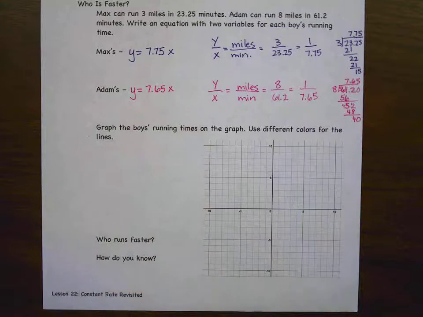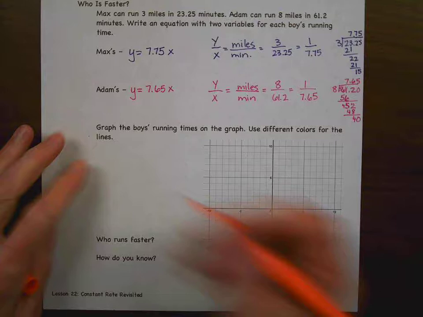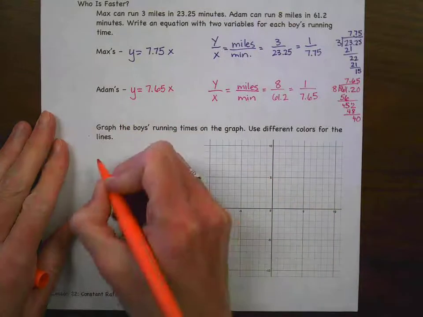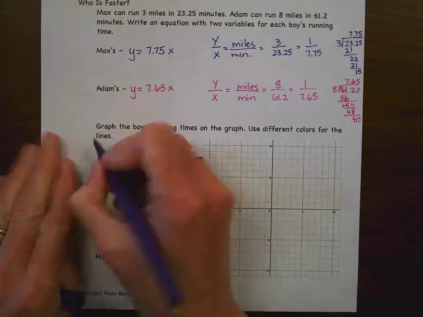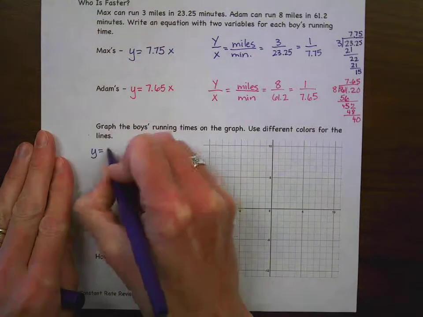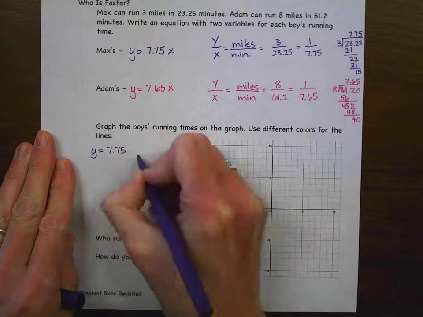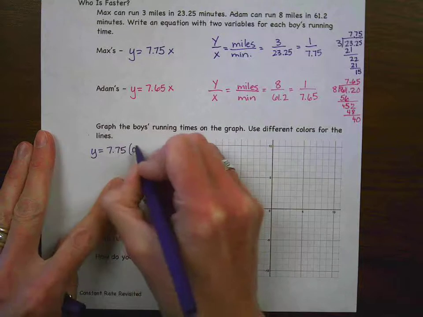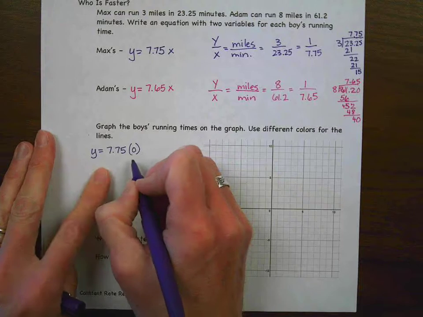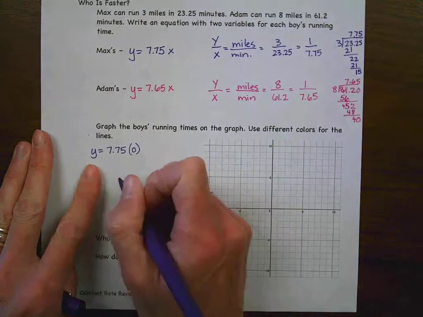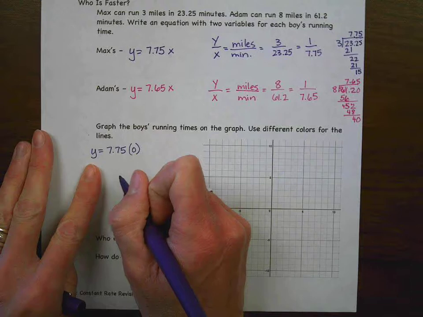What I would like to do is determine what the y-intercept would be. If you remember the rule for determining the y-intercept, that just means that the x value has to be 0. If I take Max's, I'm going to stick with the same color. So y equals 7.75 times 0, and when you get 7.75 times 0, you get an answer of 0.